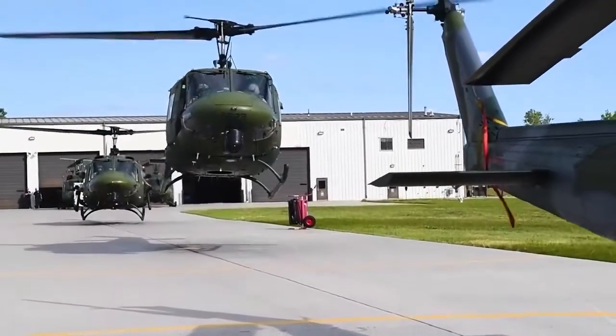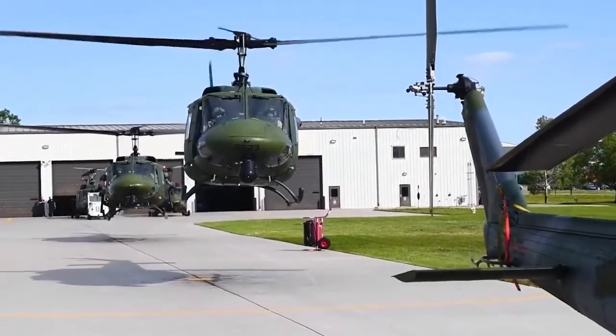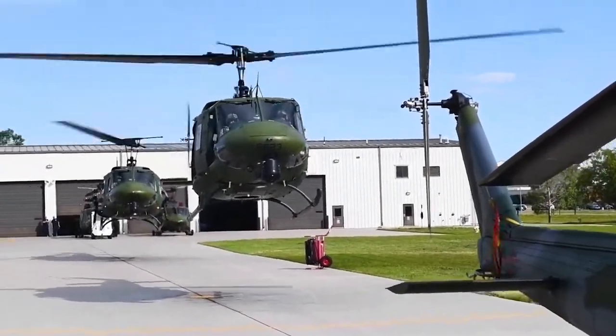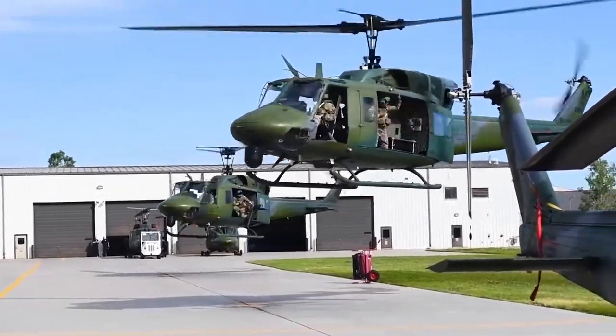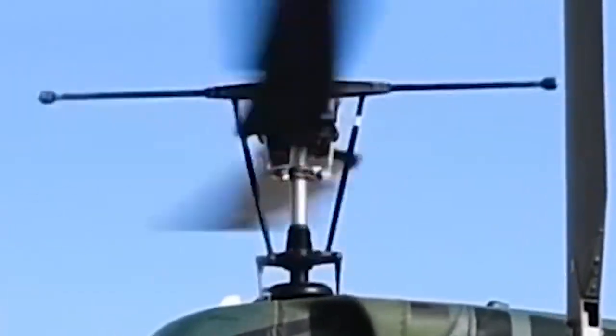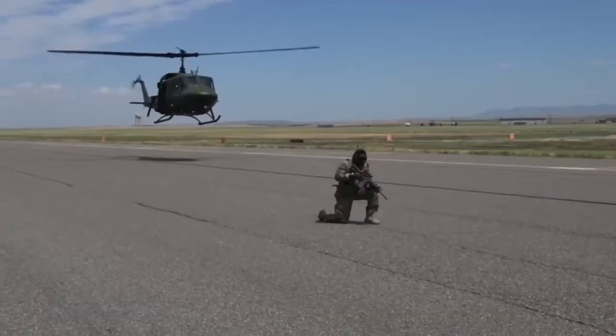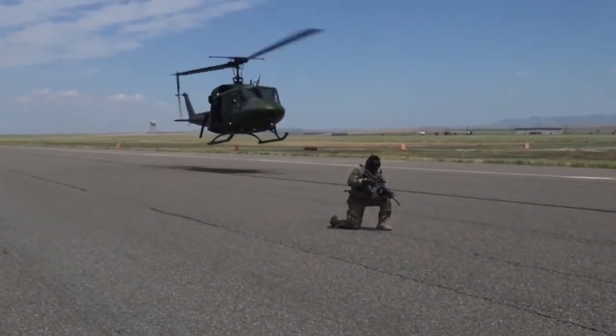Probably one of the coolest things about flying a helicopter is all the aerodynamic effects behind it. So the tail rotor is doing a lot of things, the main rotor is doing a lot of things, and when the rotor's spinning, it's actually a disc. We stop thinking about it as two individual rotor blades and we think about it as a rotor disc.